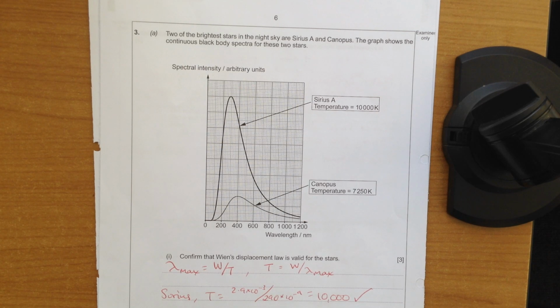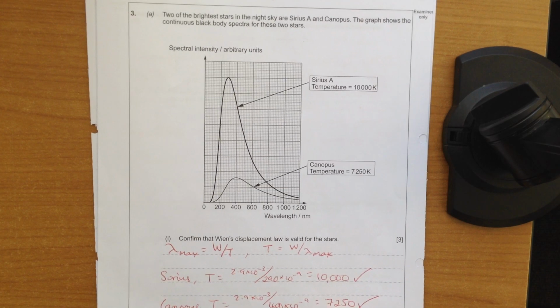It's question 3 on the 2016 AS Physics Unit 1 paper, and question 3 is our stars question. So they're going to be utilising the three formulas: Wien's law, Stefan's law, and the inverse square law for intensity, and they do in fact utilise them all.